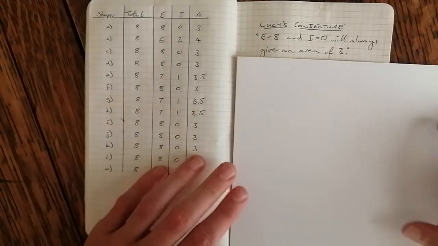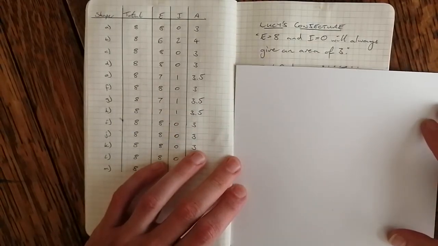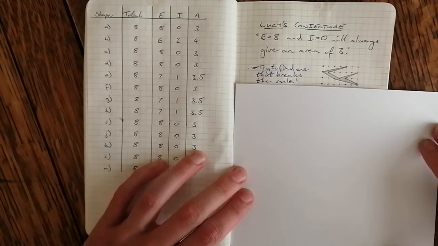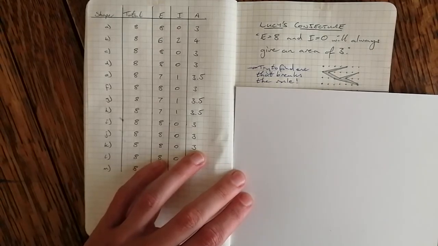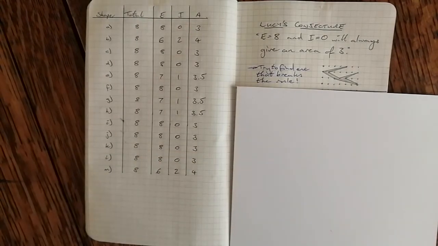All right, I'll tell you what she's going to do. She's decided this lesson to just try and find one that breaks the rule. As mathematicians, that's a nice way to test a conjecture. If you think a pattern holds, try to find something that breaks that pattern. Try to prove yourself wrong.